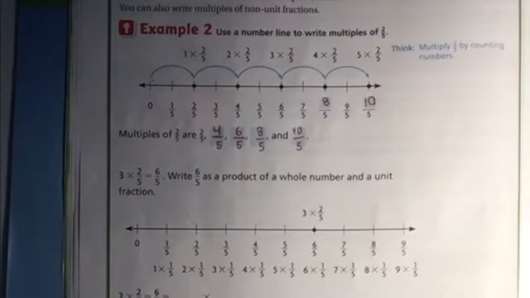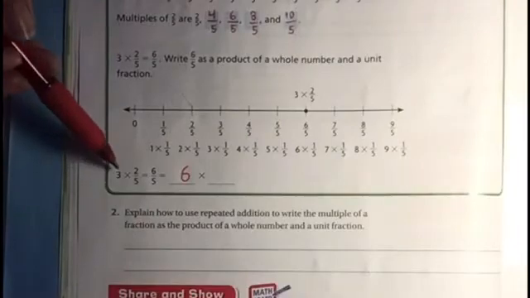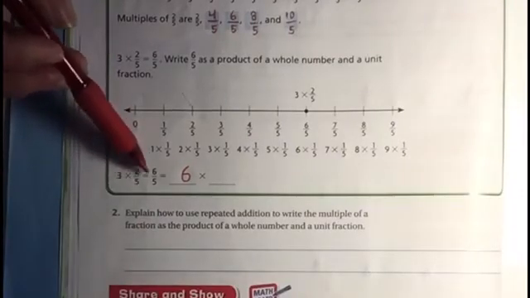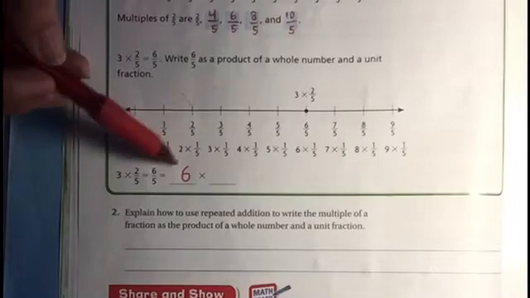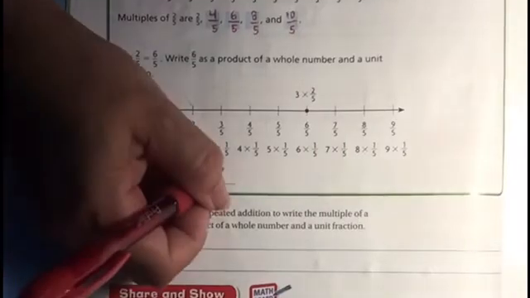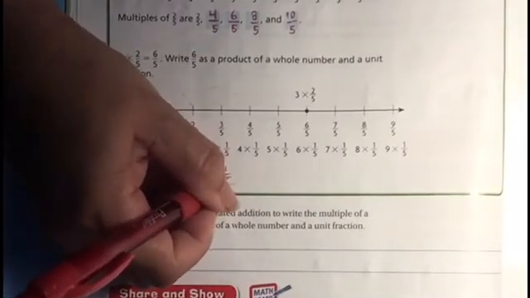So what that really means is we have, so now we see 3 times 2/5 equals 6/5. If we're breaking that down into a product of a whole number and a unit fraction, then we know that we have 6 times the unit fraction of 1/5.